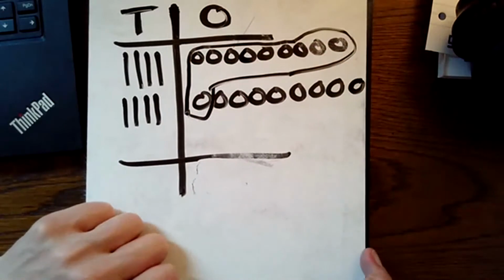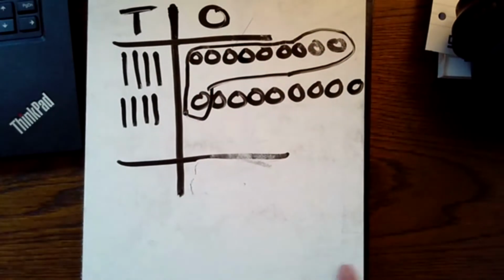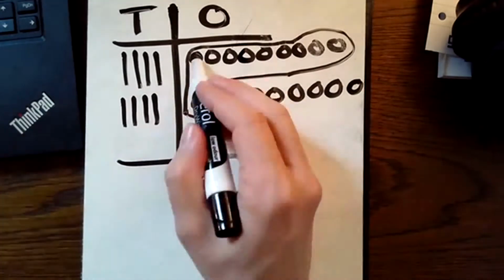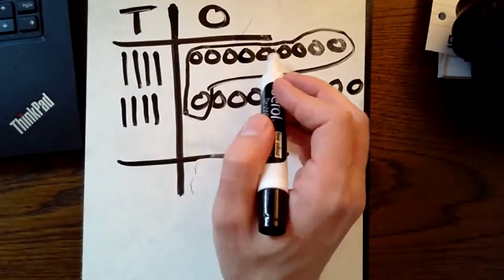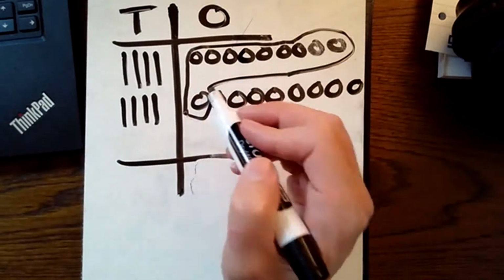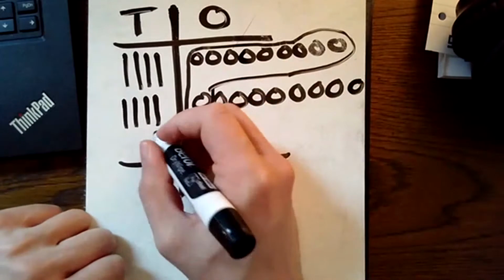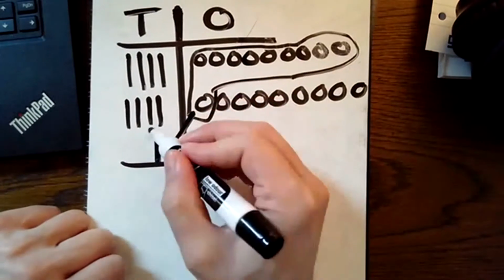And now let me look here. What I must do is count the ones in the bubble. Why? Because I must make sure I've circled 10. 1, 2, 3, 4, 5, 6, 7, 8, 9, 10. Bingo. I can regroup these 10 ones to be 1 ten. And I'm going to circle this 10 here.